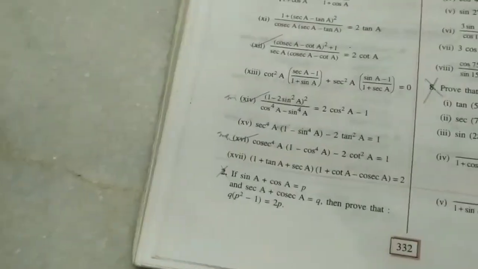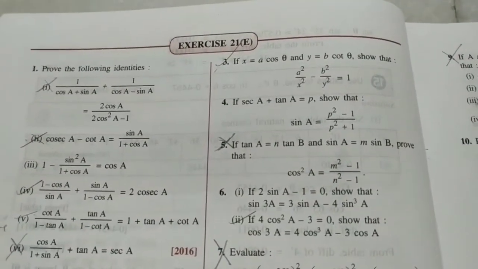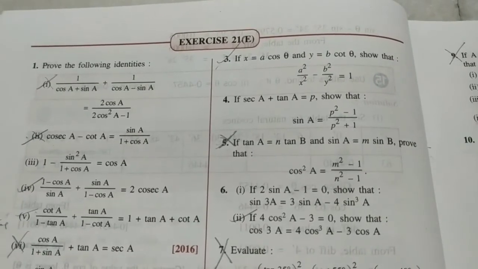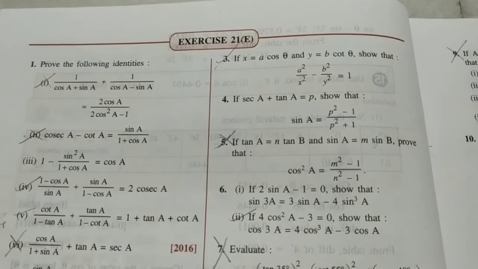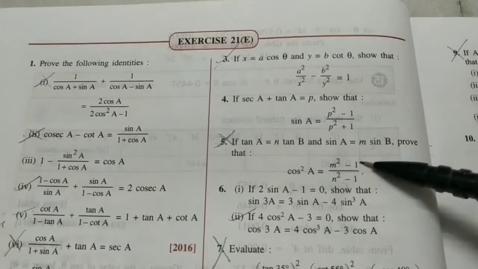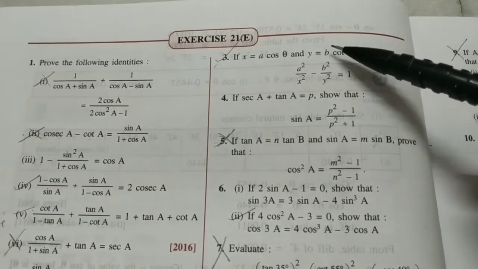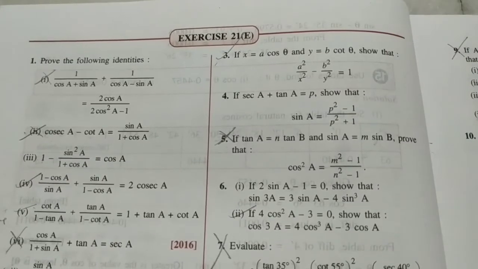Next, cancel question 2 and question 5 because they are easy. Actually, question 5 is not very easy, but in our syllabus, such complicated sums won't come. Question 3. Let's do that one.